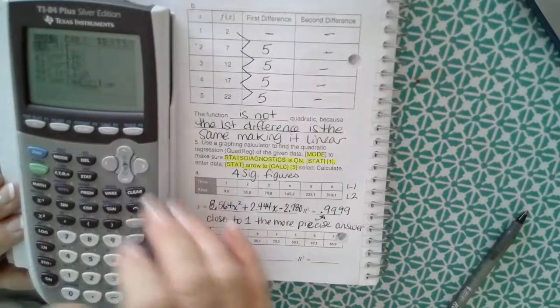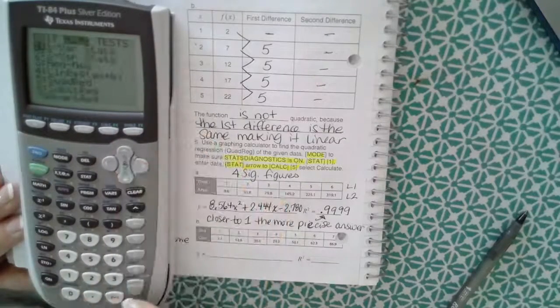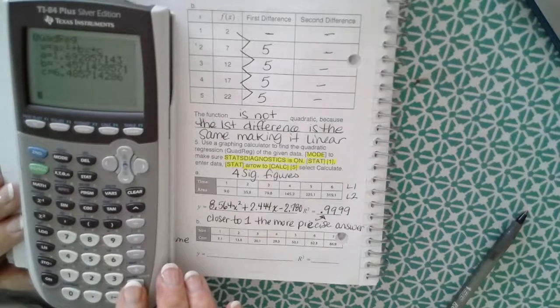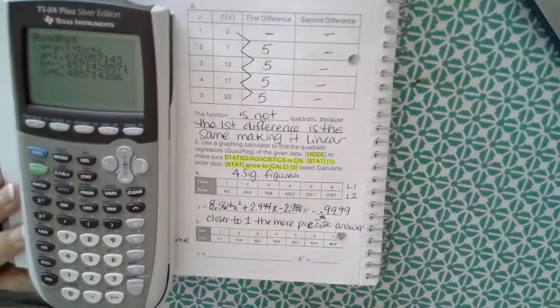Then I'm going to go to stat again, calc, quadratic regression, which is 5, enter, and now I get my new equation.